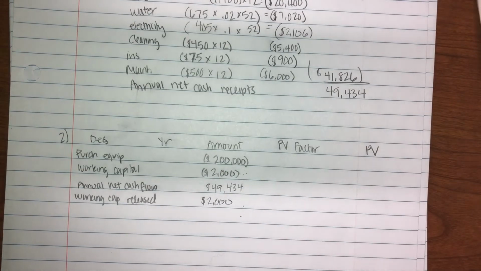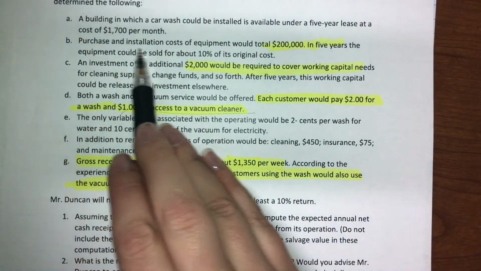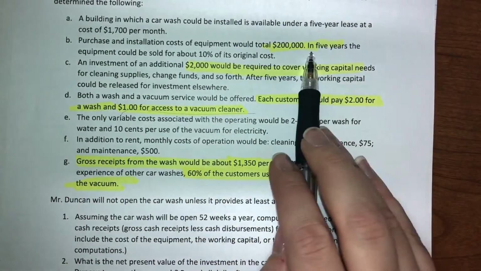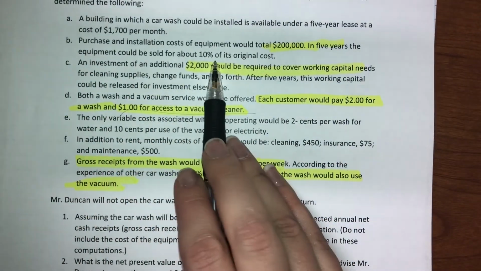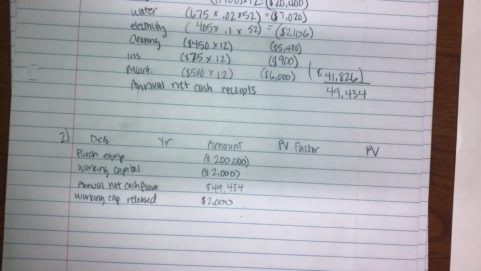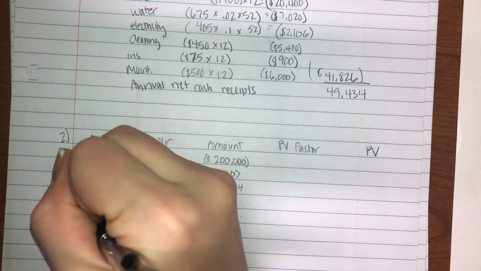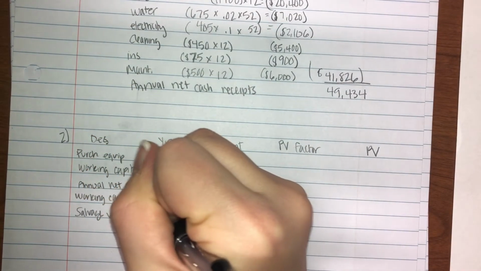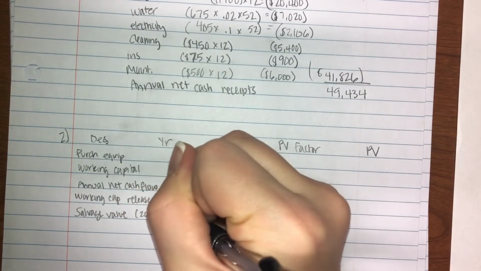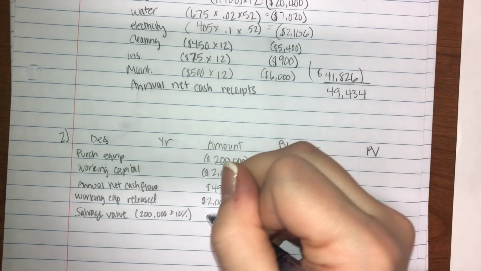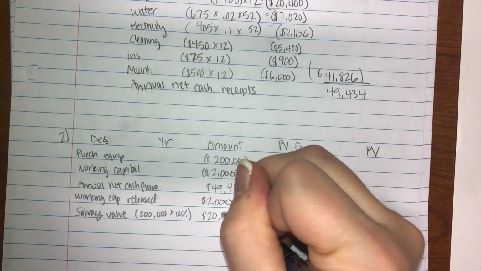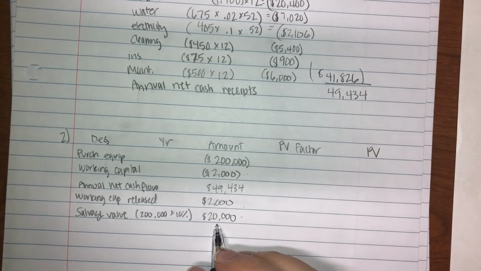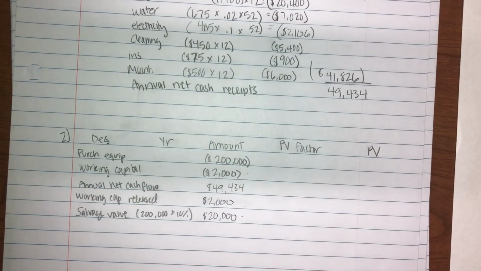Then we have one more thing. It says that we could purchase the equipment, and in 5 years, the equipment could be sold for 10% of its original cost. So our salvage value would be 200,000 times 10%, right? And that gives us 20,000. And notice I'm not putting negatives around it because we're getting that money back, right?